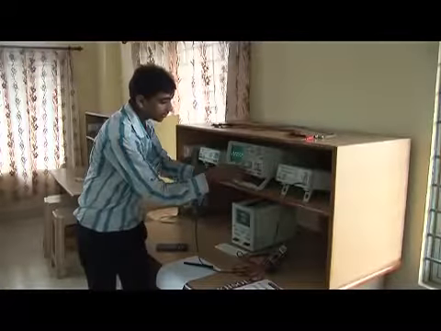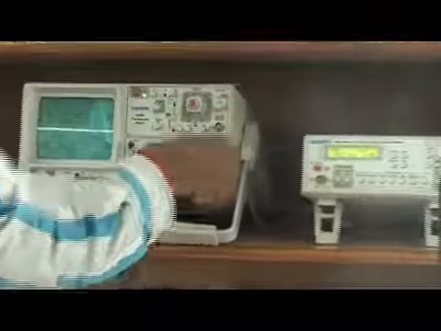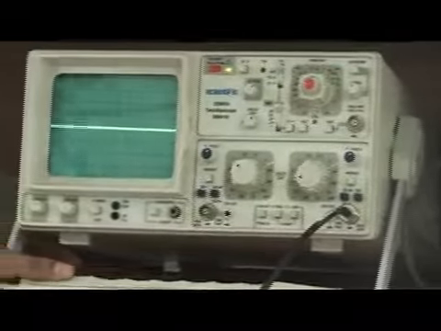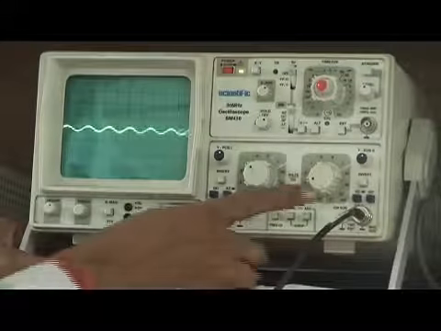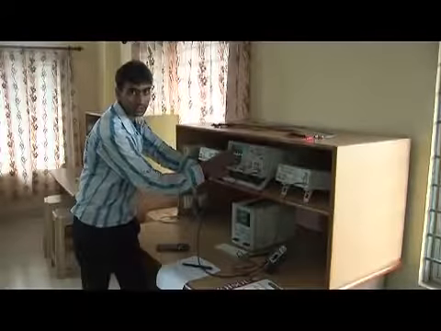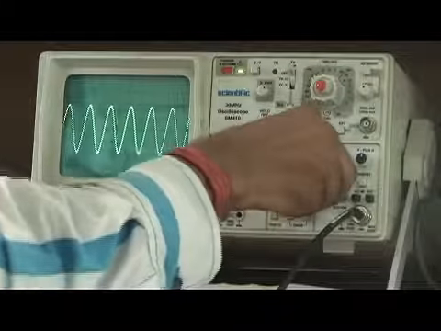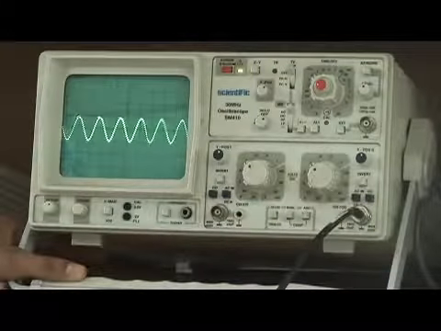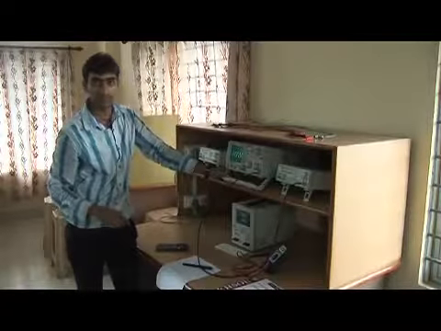The same thing can be done if I change this from here and put it over here. Now I am not getting the signal because my channel is in 1. I have to change this channel. Now my channel went to channel 2. So now whatever is given in this input will be shown on the screen. As the view is small, this is used to magnify the view, so you can see the signal properly. Same way you can change the frequency and vary the amplitude.